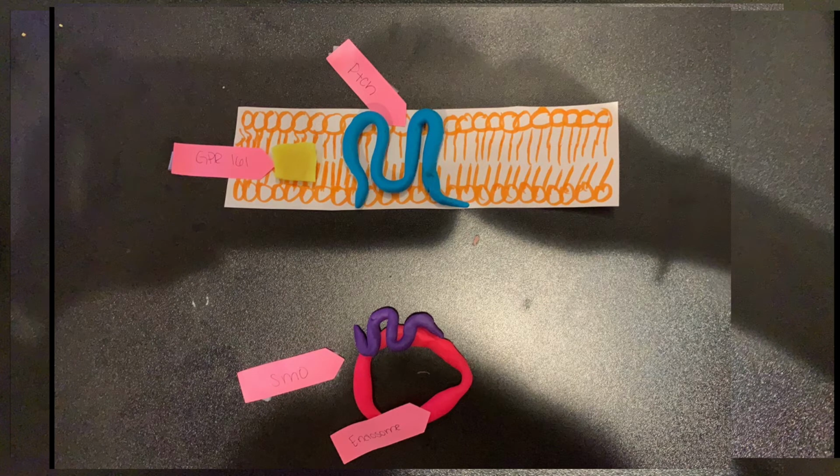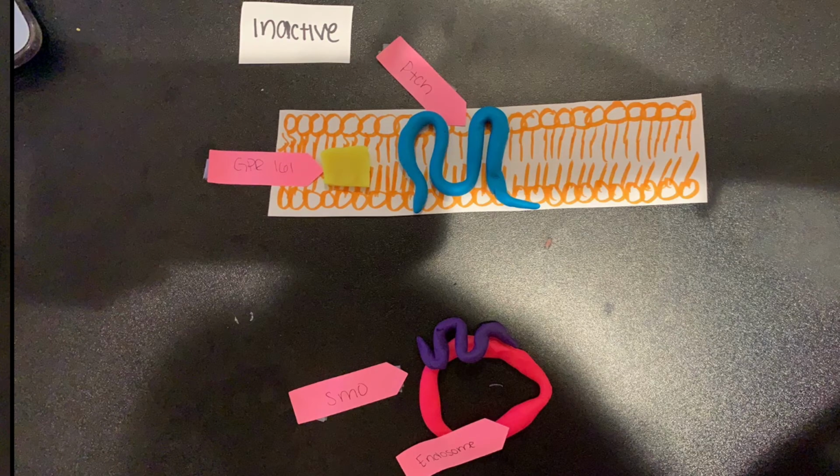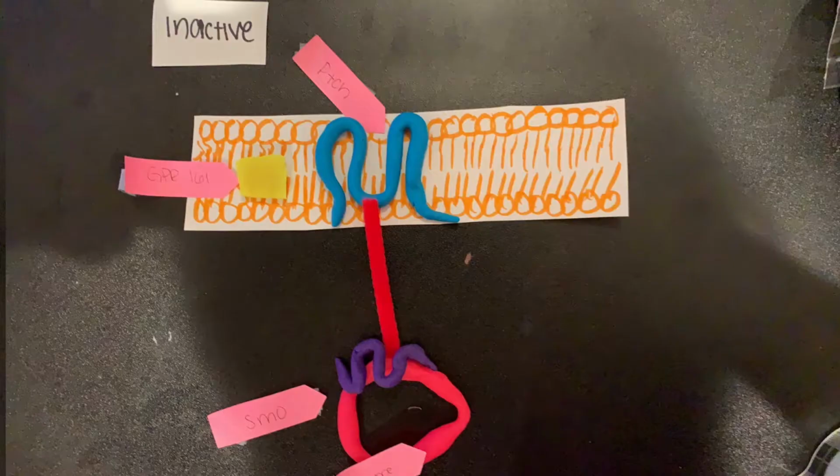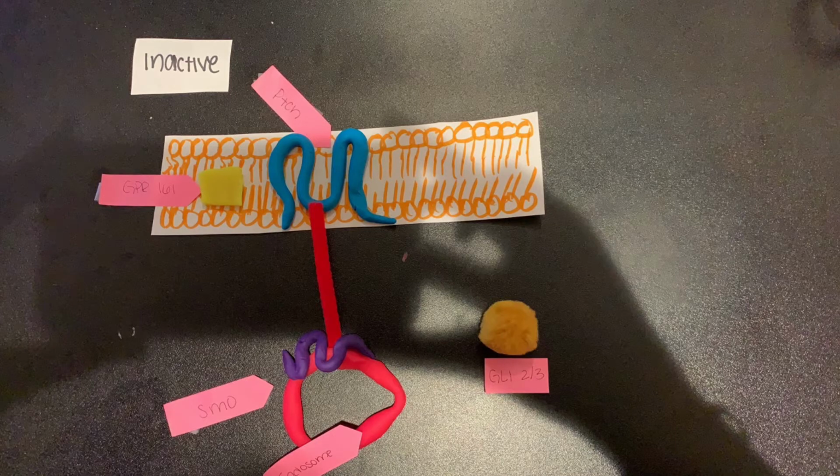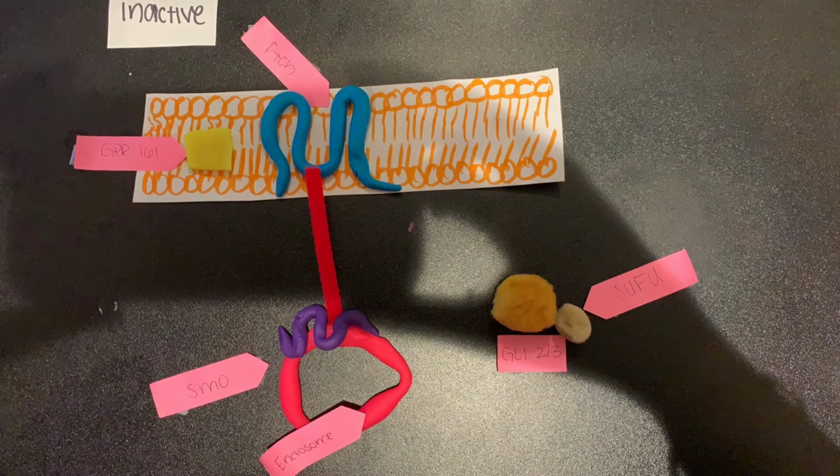When there is no hedgehog protein present, this means the pathway is inactive. And when it is inactive, patched will inhibit smoothened, and when inhibited, it cannot enter into the plasma membrane, so it stays in the cytosol bound to the endosome. Whilst in the inactive pathway and smoothened being inhibited, Gli proteins like Gli2 and Gli3 are associated with suppressor of fused proteins or SUFU proteins.